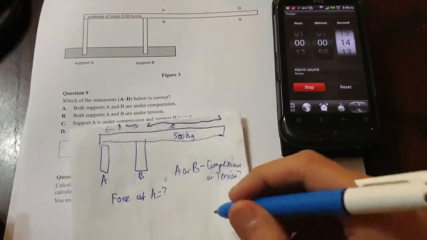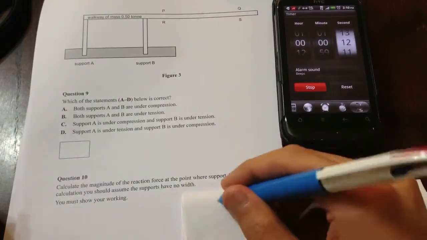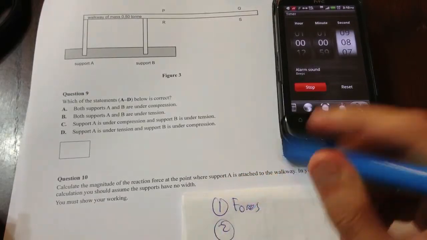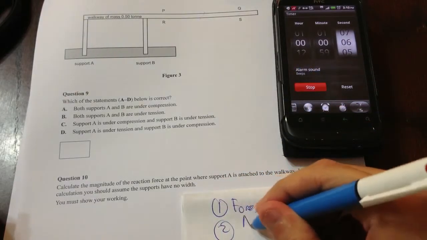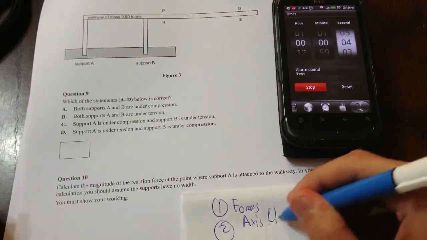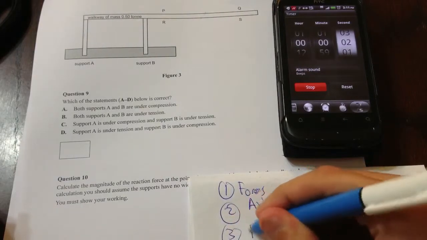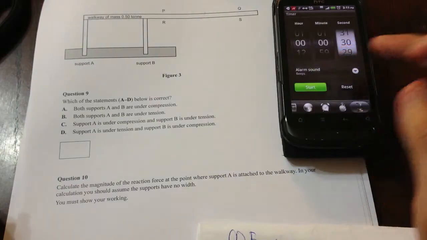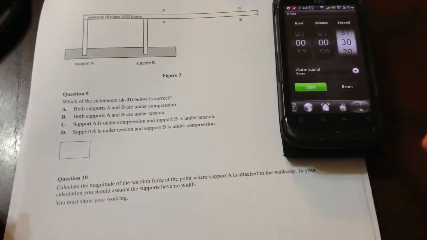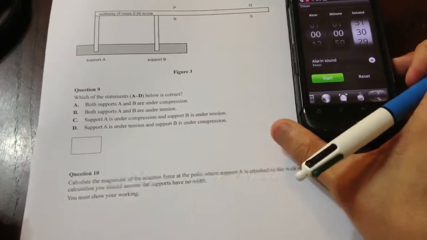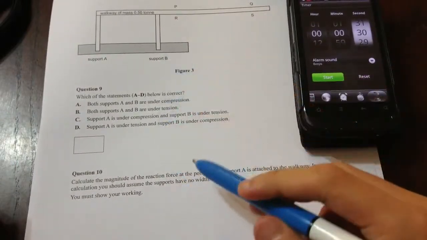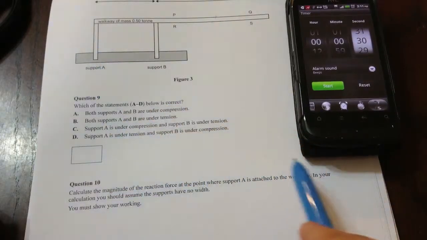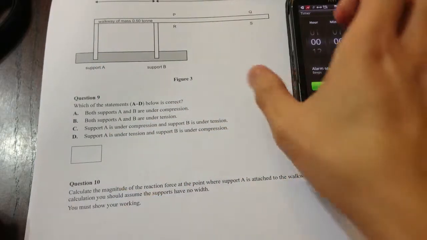Remember, step one is label all the forces that you need. Step two is choose your axis or your fulcrum. And step three is torque. Okay. So that's all done. Actually, I think I can write on this exam paper, so I'm going to write on this now. So, calculate the magnitude of the reaction force at support A, and so on.